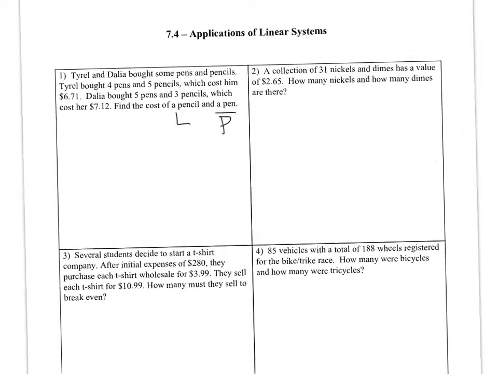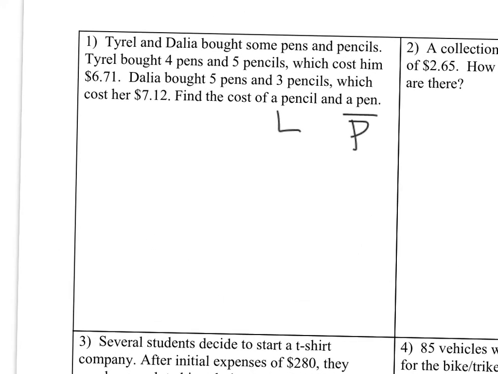So when it comes to money, you have a total of $6.71 that Tyrell spent. So total $6.71. Now I have to figure out how he spent $6.71. Well, he bought 4 pens and 5 pencils. So 4 pens plus 5 pencils. Now Delia bought 5 pens and 3 pencils, which cost her $7.12. So I do 5 pens plus 3 pencils.